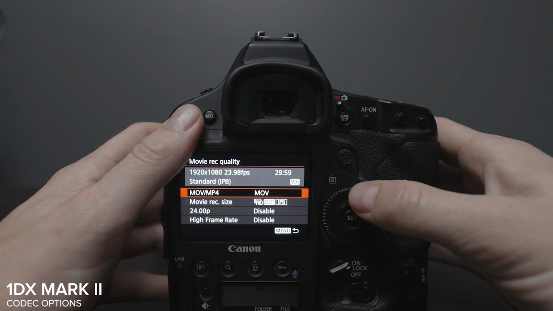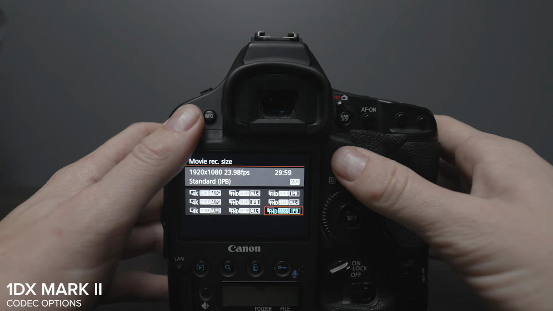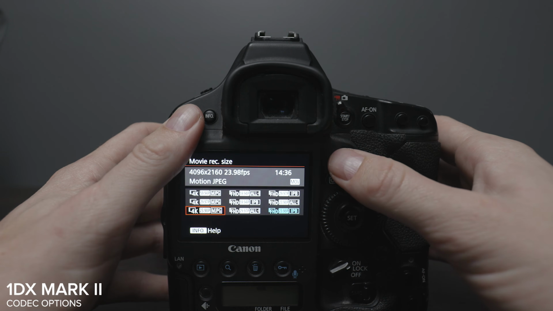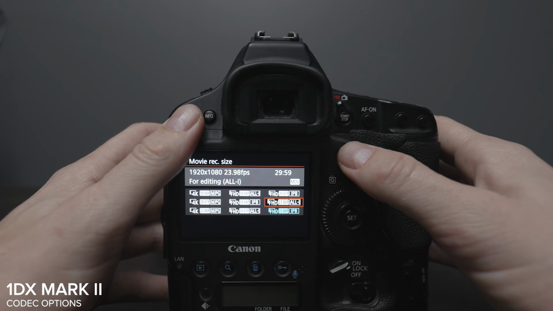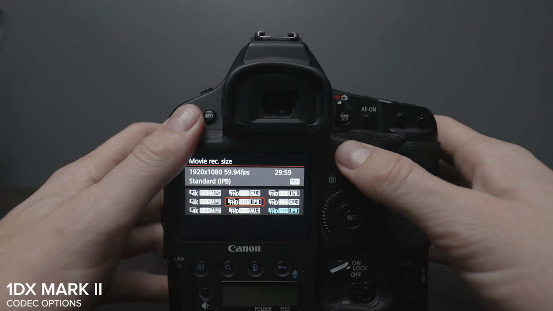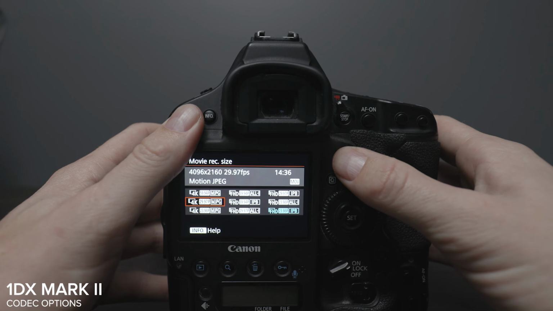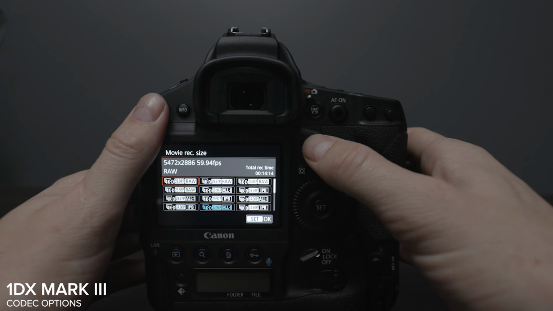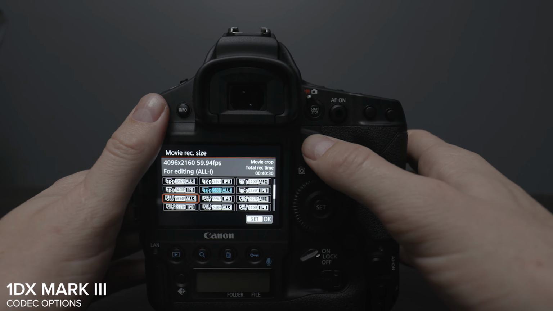C500 Mark II. So in terms of codecs, the 1DX Mark II shoots in a motion JPEG codec when you're shooting 4K. A lot of people didn't like this codec when it first came out because it has big file sizes, but personally I actually kind of love this codec. It's got 422 color, and also it's pretty decent to edit on your computer if you've got a modern spec laptop or iMac. So for the 1DX Mark III, it's got kind of two flavors of codecs.